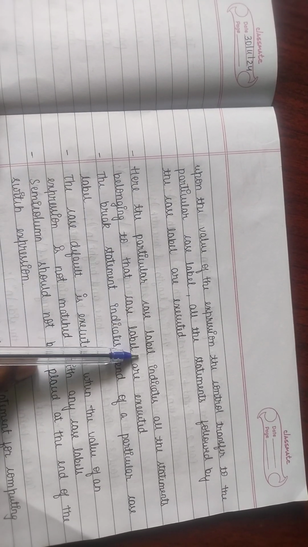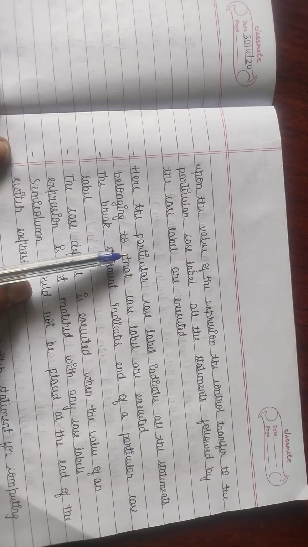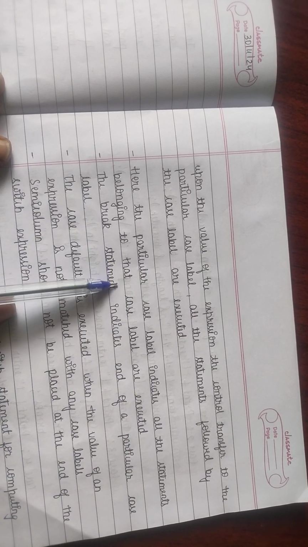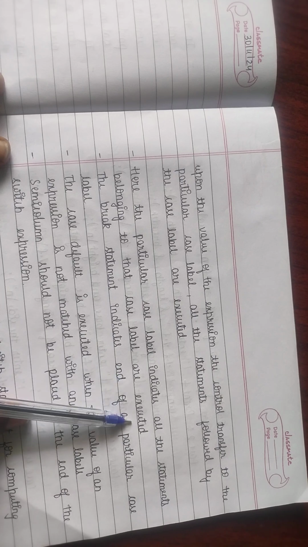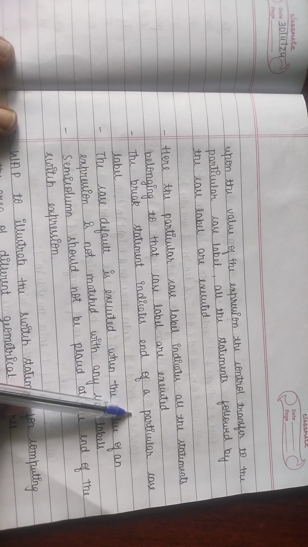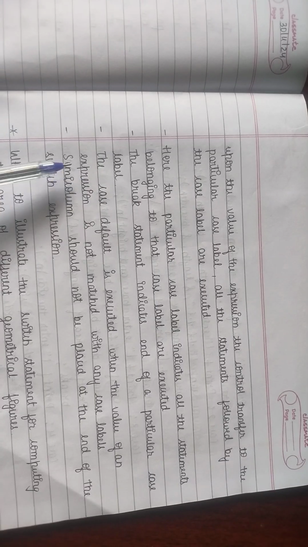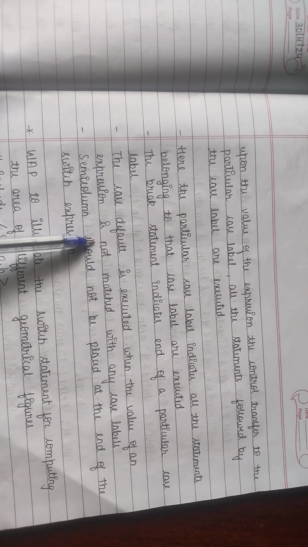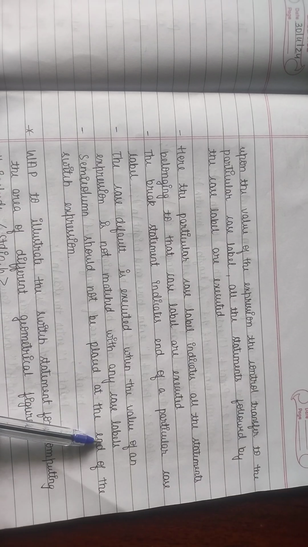Here the particular case label indicates all the statements belonging to that case label are executed. Now the break statement indicates the end of the particular case label. The default case is executed when the value of the expression does not match any case labels.